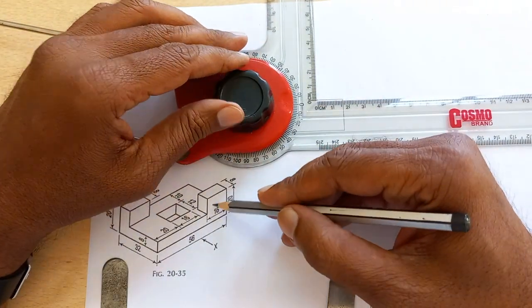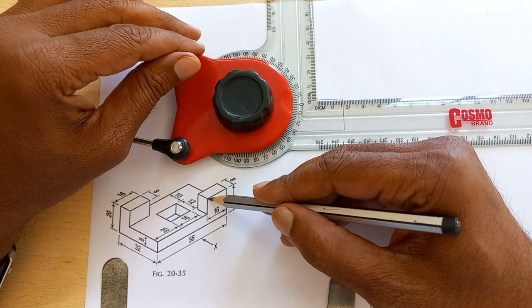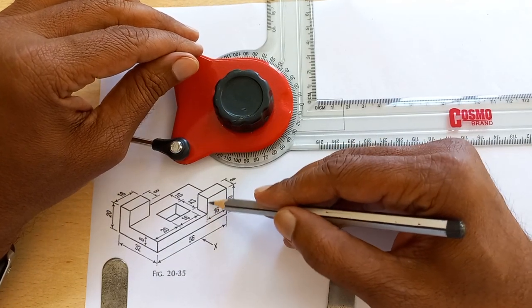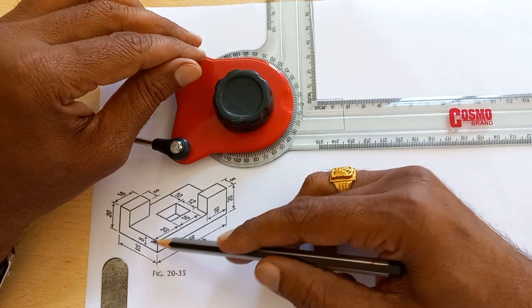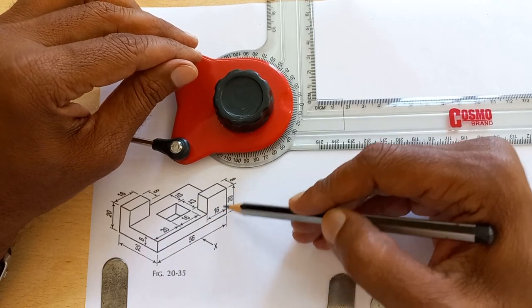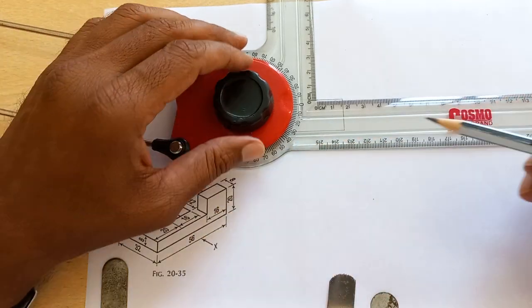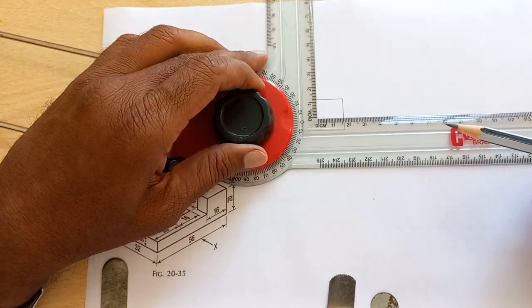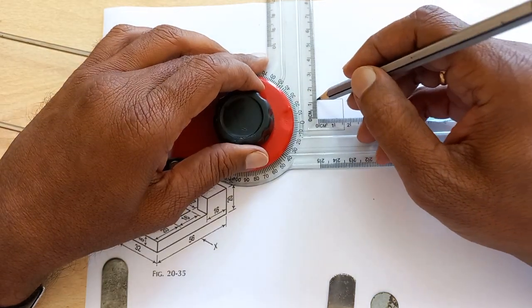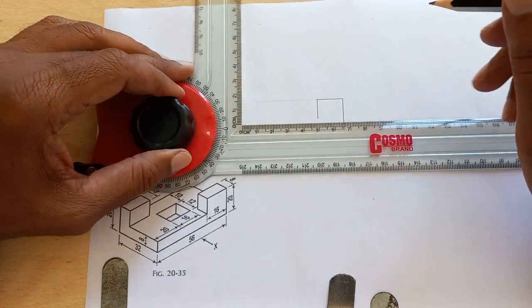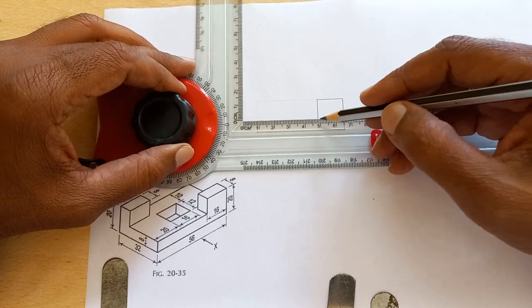And from this 16, after coming to this point, it is going down. So how much is this distance? The thickness of the plate is given as 8, such that after 20, 20 minus 8, this is 12. So from this particular point I am taking 12 and simply I will connect it to the end point.